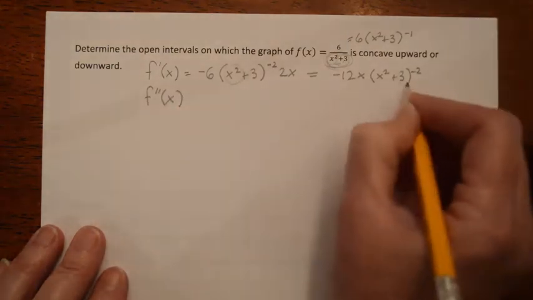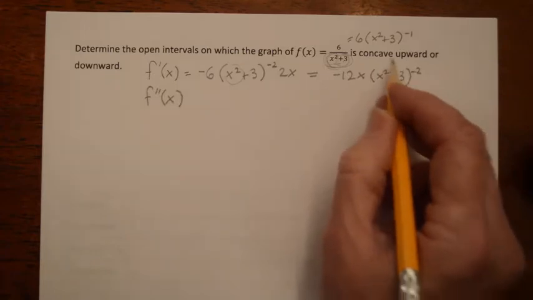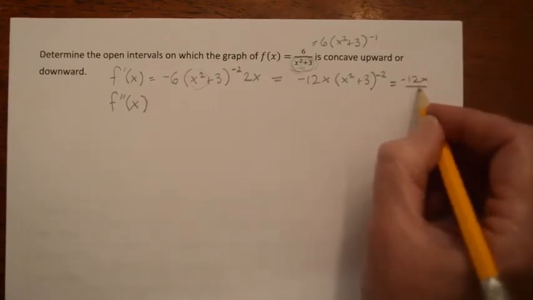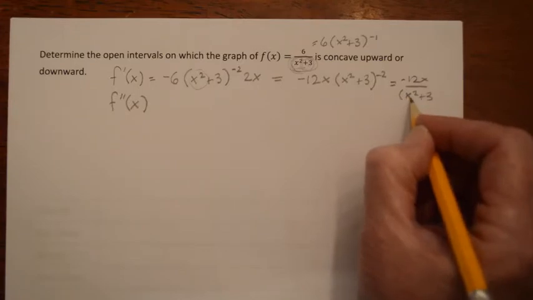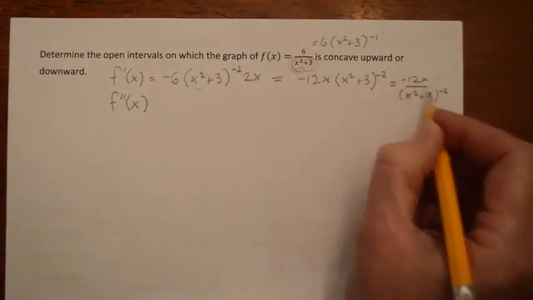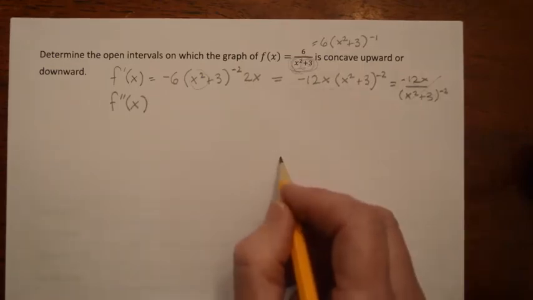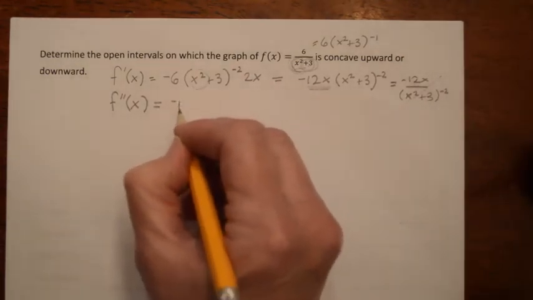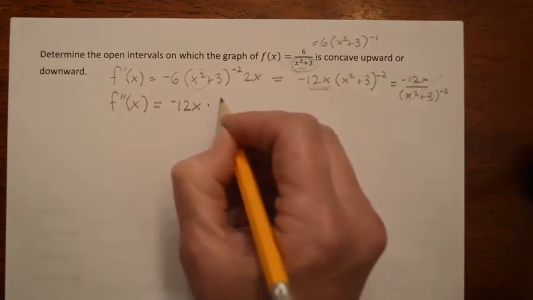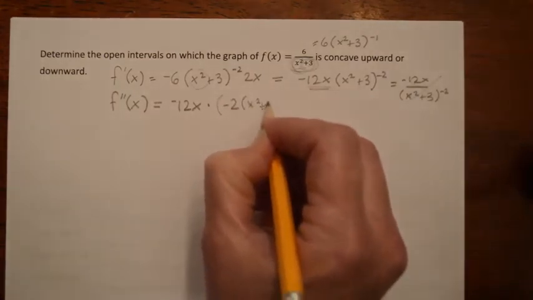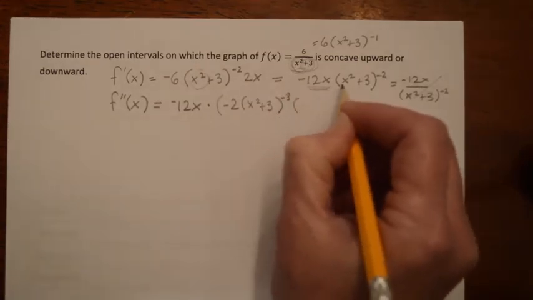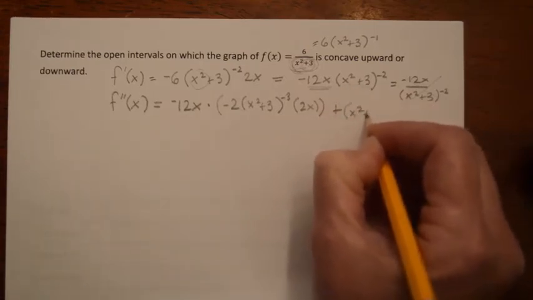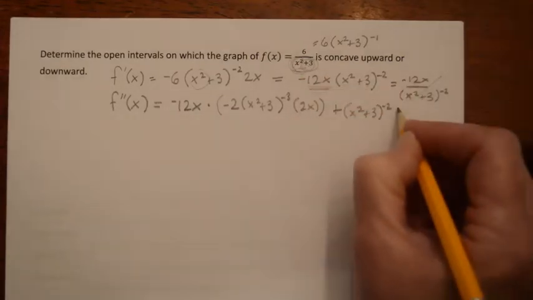I'm going to leave it in this form because I feel like it's going to be a little bit easier to take the second derivative of this than to use the quotient rule, which is what I would do if I put it back in the form negative 12x over x squared plus 3 to the second power. All right, so I'm going to choose not to use that for right now for the derivative and use this instead. All right, so I take the derivative of this. Now I have to use the product rule. All right, so it's first times the derivative of the second. So the second is going to give me negative 2 times x squared plus 3 to the negative third power times the derivative of the inside, which is 2x, plus the second, that's this, x squared plus 3 to the negative 2 times the derivative of the first, which would be negative 12.